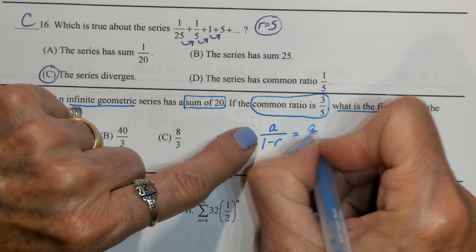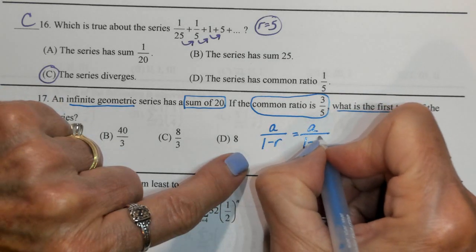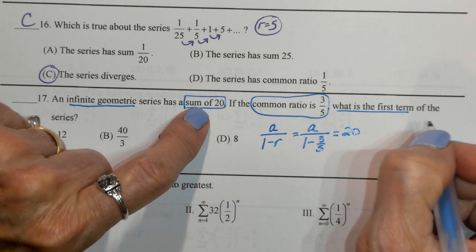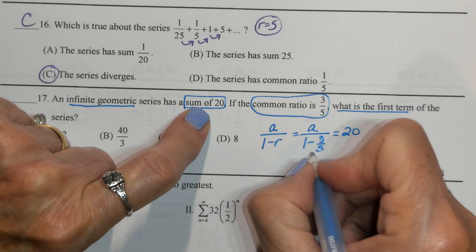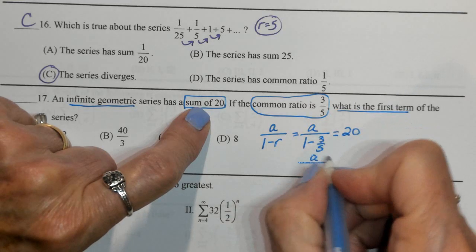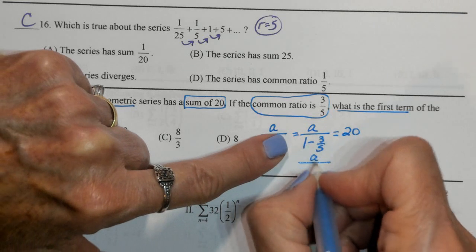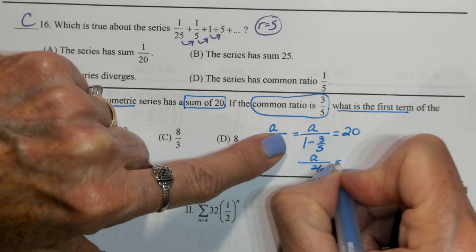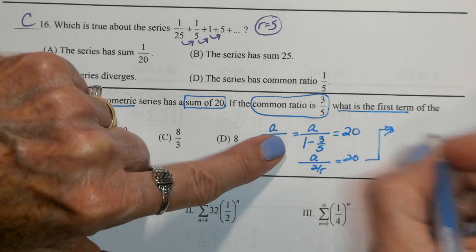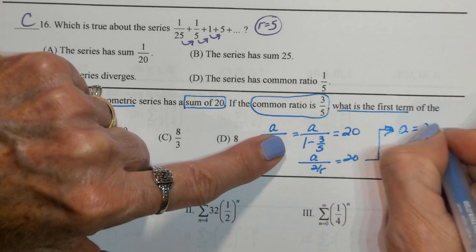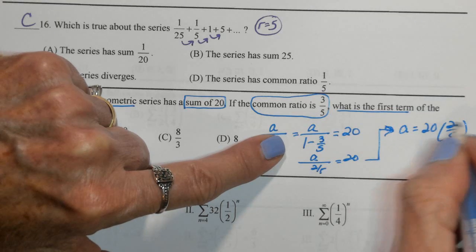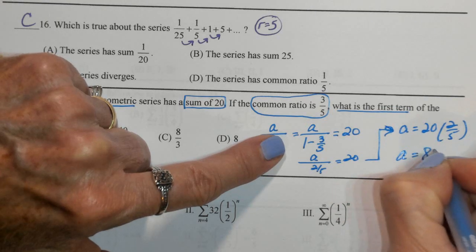I'm looking for the first term. So the first term, I don't know it, but I do know r, and I know that the sum is 20, right? So I can do this a couple of different ways, but I think I'm going to just subtract these. 1 minus 3/5 is 2/5. And now I'm going to multiply 2/5 to both sides, and we'll have a is equal to 20 times 2/5. 5 goes into 20 4 times. 4 times 2 is 8, so the first term is 8.